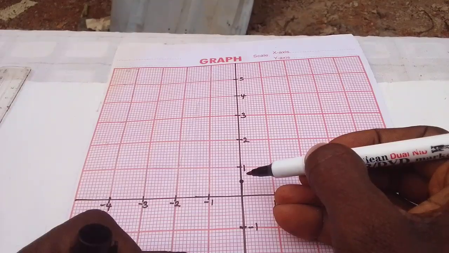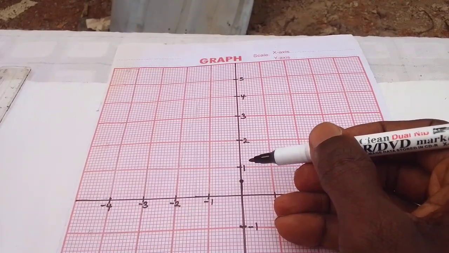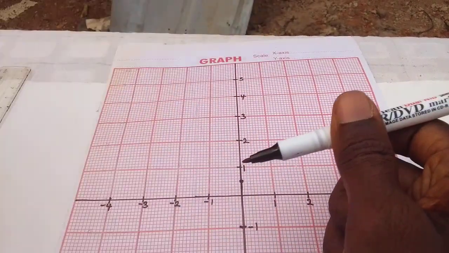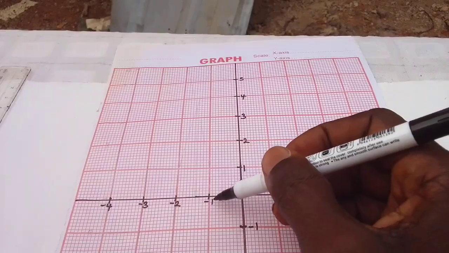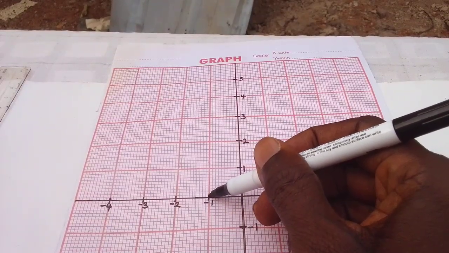So this is your point, this is the coordinate. Then the second one, when x is minus 1, y is 0. So x is minus 1 here, y is 0 on this point. So that means you mark it.